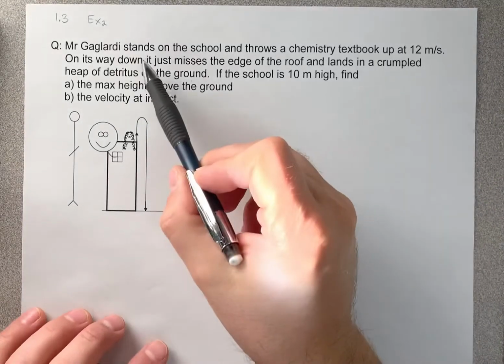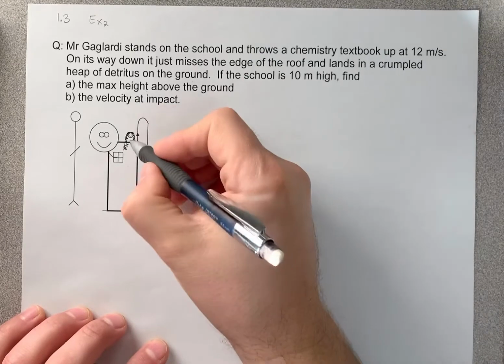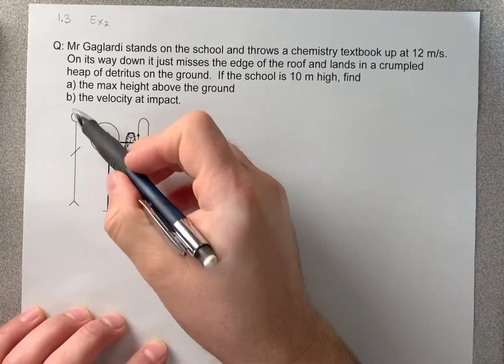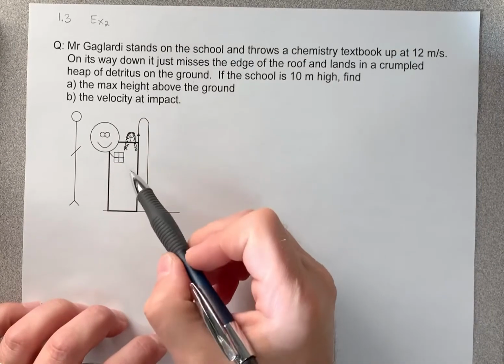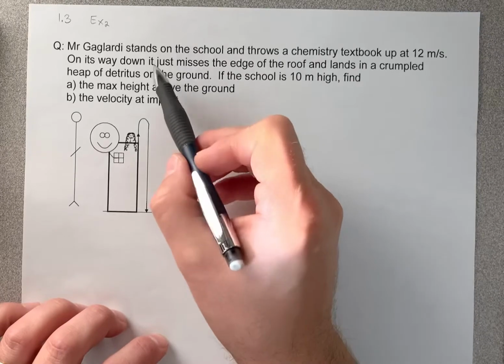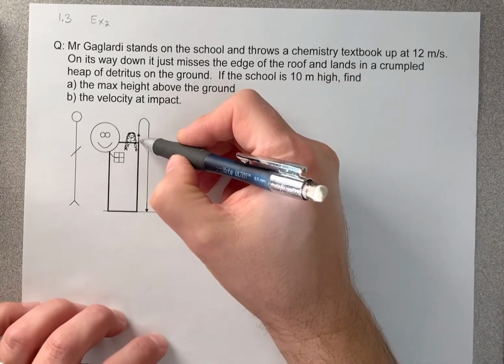All right, in this example, we've got Mr. Gr12 standing on the school. That's Mr. Gr12 there. I don't know, my body sort of disappeared for some reason. There's Mr. Gr12, there's Mr. Jack. You can see how tall he is. Mr. Gr12, let's see, throws a chemistry textbook. Of course, it's chemistry. Textbook straight up, 12 meters per second.